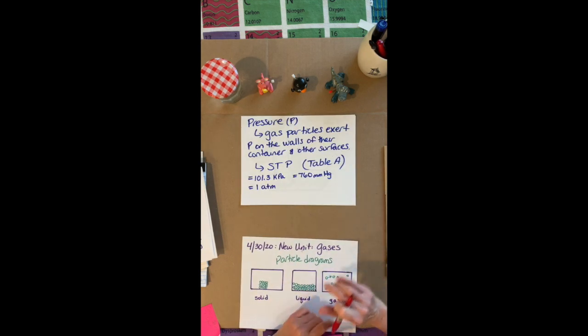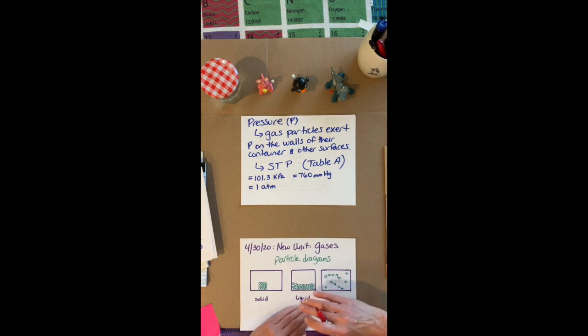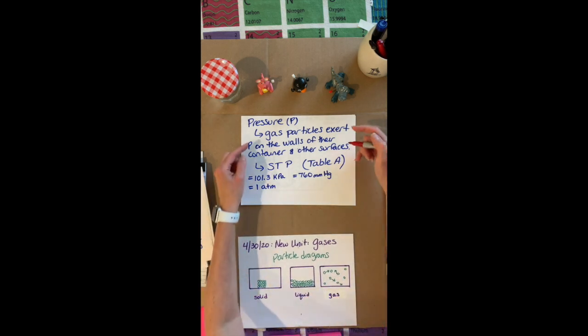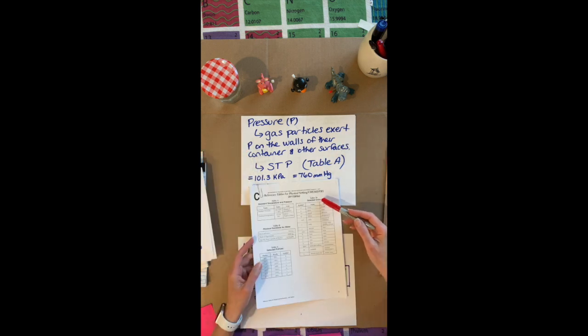Okay, so let's kind of talk about some properties of gases. And when we study gases, we like to talk about pressure a lot. I will abbreviate it with a capital P. And pressure refers to gas particles exerting pressure or force per unit area on the walls of their container and other surfaces. There are a number of reference tables that we will be looking at when we study gases.